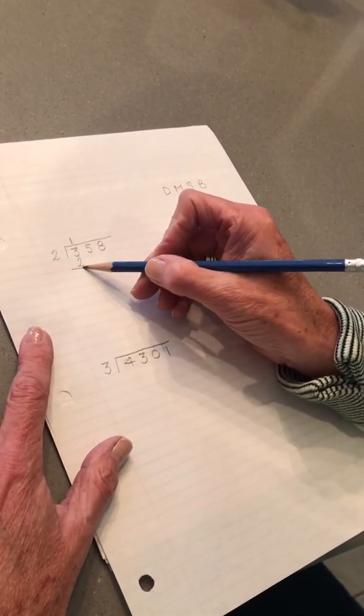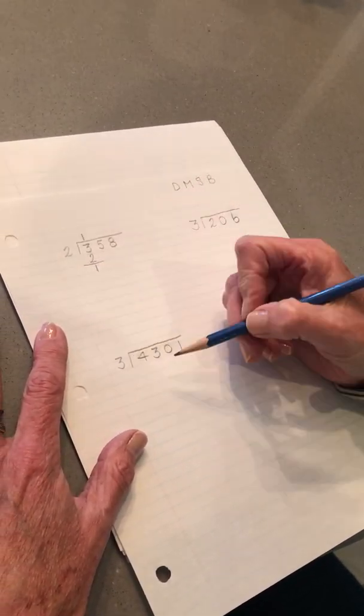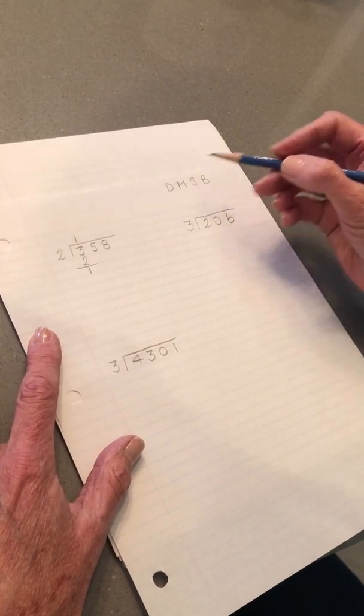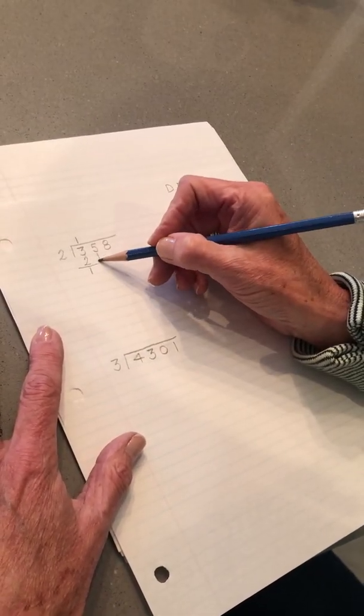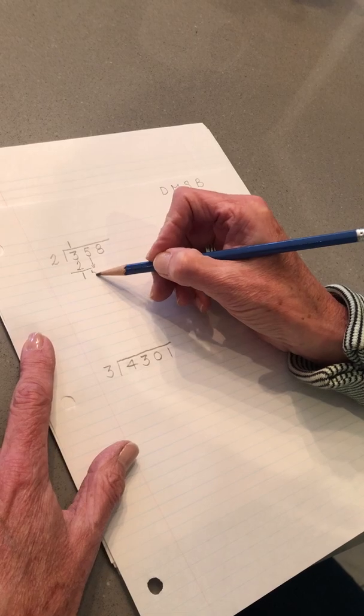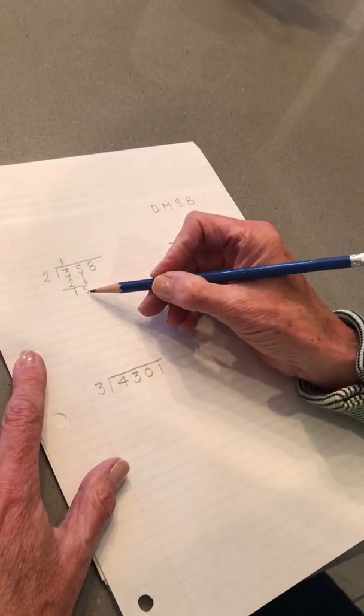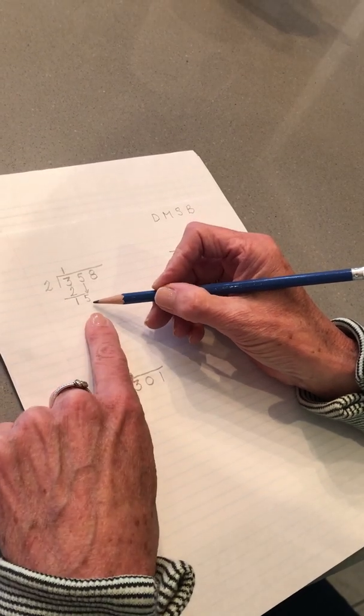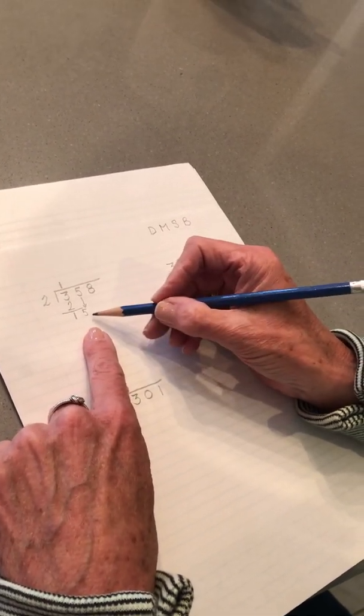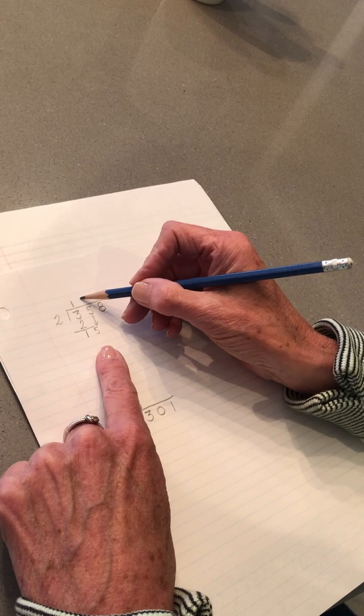We draw a line. We bring down the 1 that we subtracted. The next step is B for bring down. Bring down the next number in the doghouse. And now we're going to start all over again with D, but we're down here. How many times can 2 go into 15? We want to get as close as we can without going over. And the answer is 7.